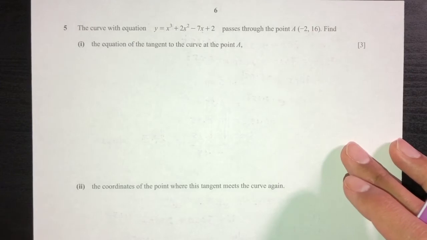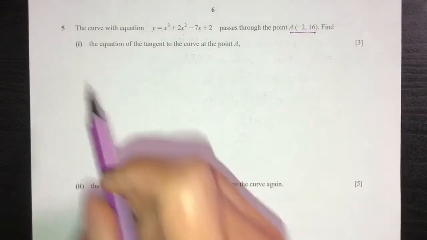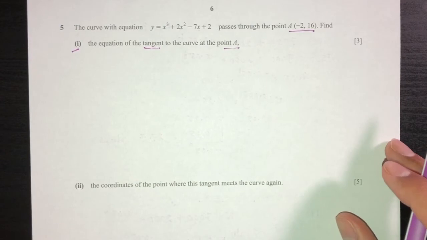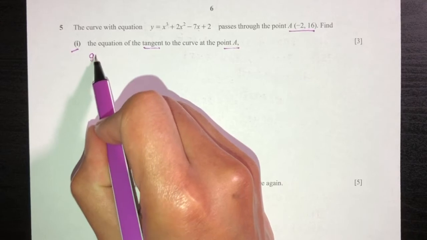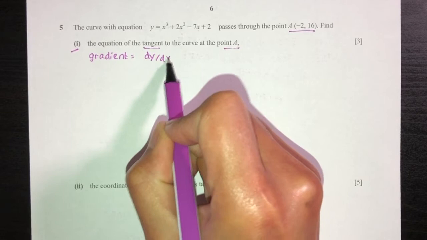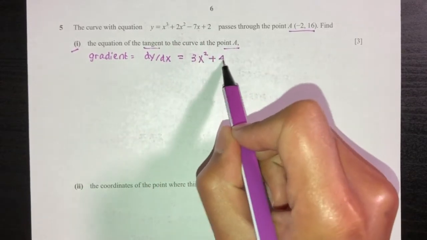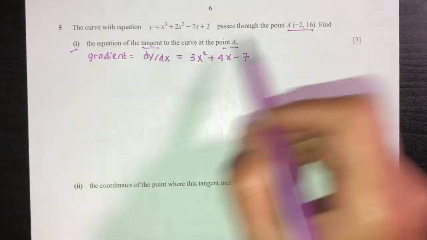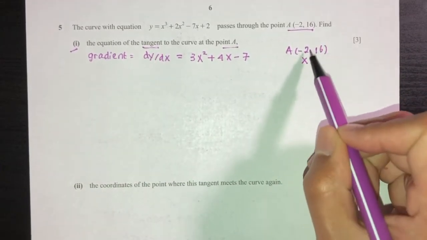Let's move on to question number 5. The curve with this equation passes through this point A. Find, part 1, the equation of the tangent to the curve at point A. So to find the equation of tangent, we first have to find the gradient of tangent. As you know, gradient of tangent is given by dy by dx. So what is dy by dx? You will have 3x squared plus 4x minus 7. And we have to find the value of that at this point. A is minus 2, 16. So your value of x is minus 2.